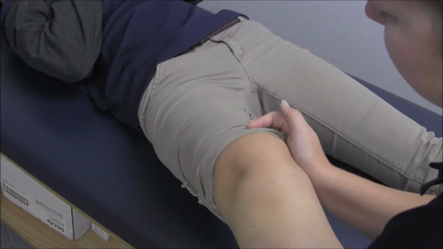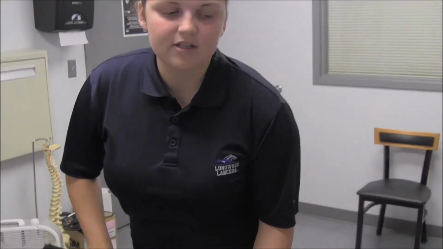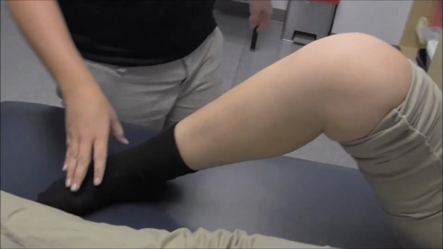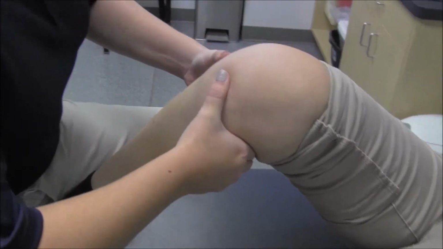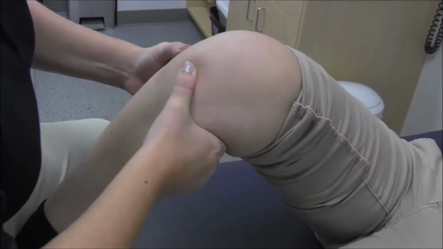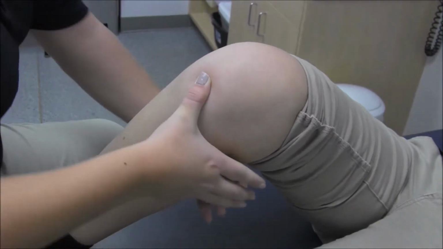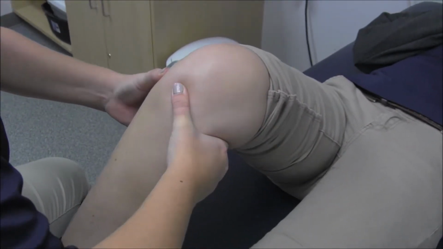And then this is just for the LCL. The next test I'm going to do is the sliding drawer test. So you're going to have the patient flexed, and then you're going to put their foot into internal rotation, and then you're going to pull out. This is testing for anterolateral instability. Then you move the foot into external rotation, and this is testing for anteromedial instability.